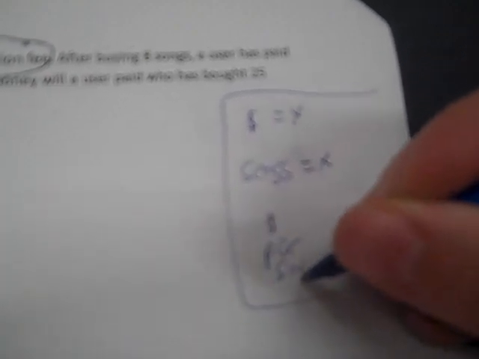Okay, number 5, a website charges $2 per song after an initial registration fee. After buying 8 songs, the user has paid $41. This includes the registration fee. How much total money will a user who has bought 25 songs paid? Okay, 2 units, so one of them's an independent unit, one of it's a dependent unit. Dollars and songs. Songs is X, dollars is Y. So dollars per song, and the dollars per song is 2.